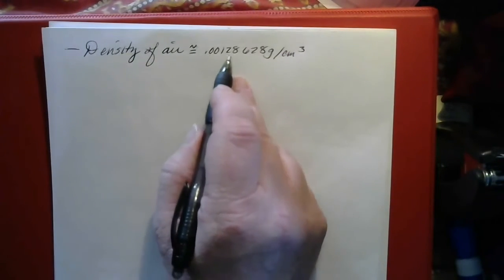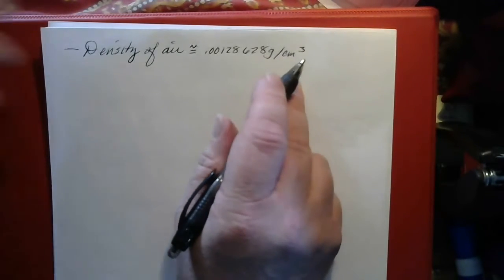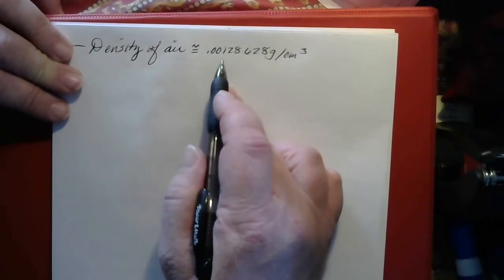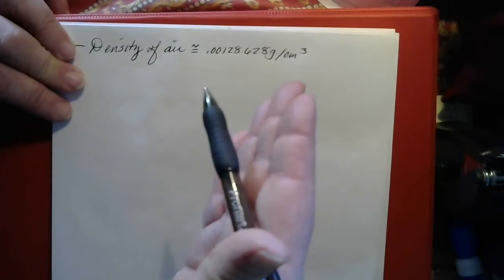All right, so the density of air is 0.001228 grams per cubic centimeter, approximately. And so you can see that's a pretty small number. The density of osmium was 22.6 grams per cubic centimeter. And that's one of the characteristics of gases. They're not very dense.